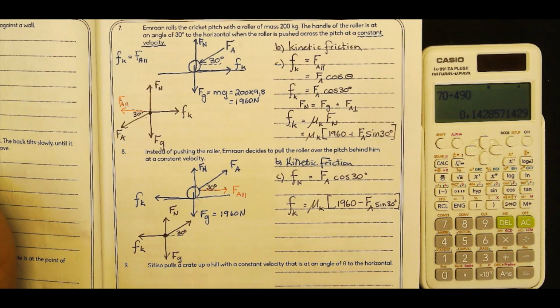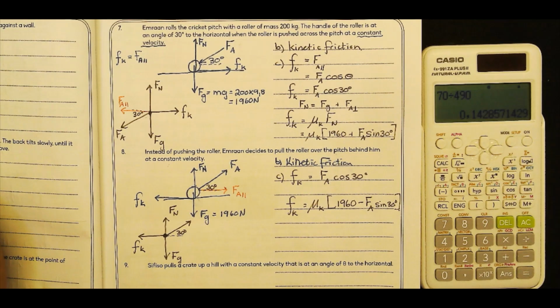That brings us to the end of marking these homework questions that you had.